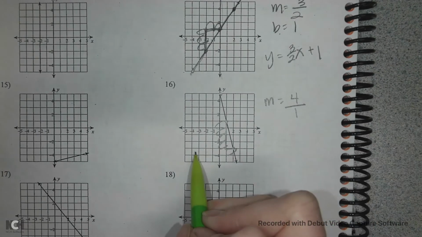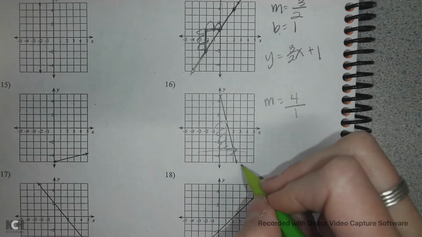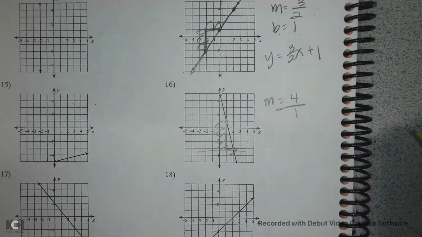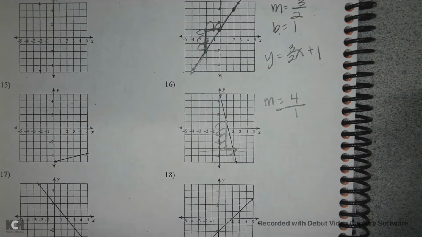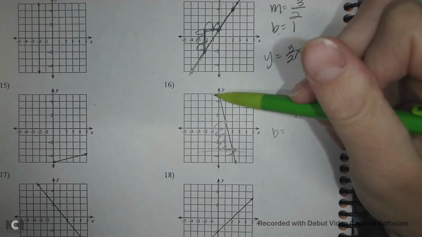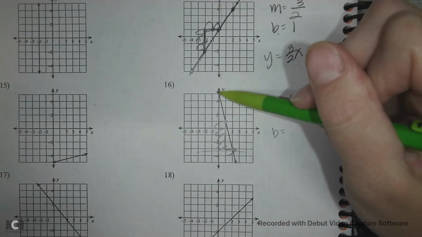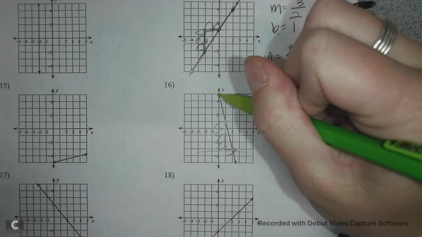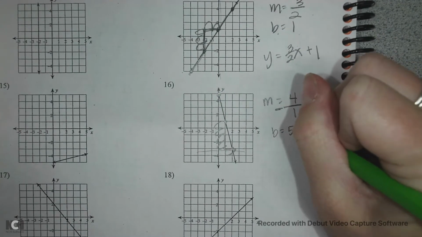Now, as I move left to right across my picture, I'm going downhill. Downhill is a nice negative slope, so please do not forget your negatives if you need one. My b value is where my line touches the y-axis because that is the y-intercept. It touches all the way up here at positive 5, so that's what I write down.